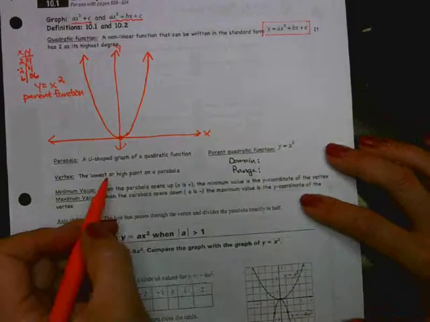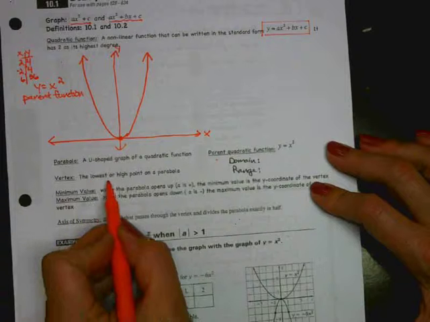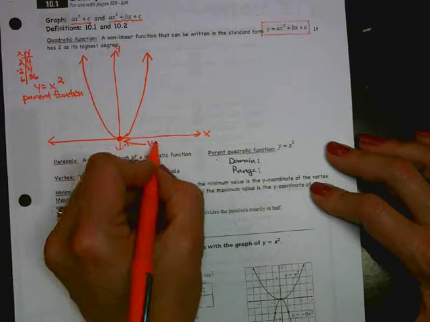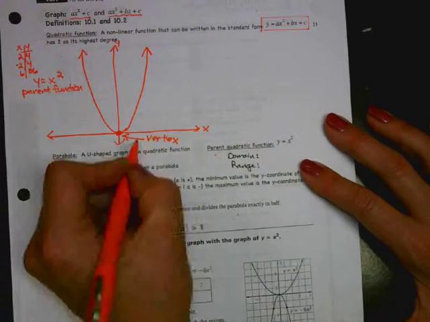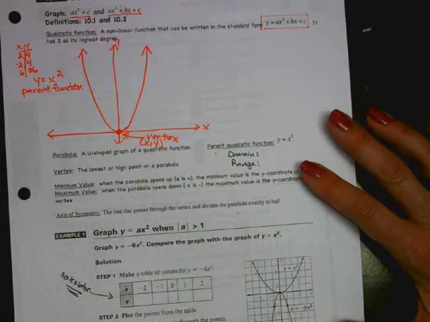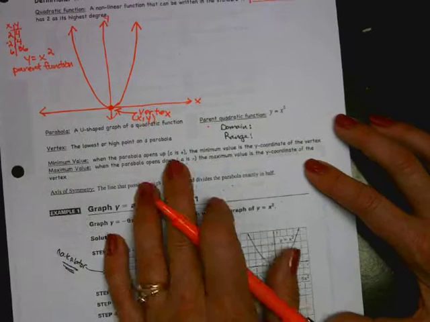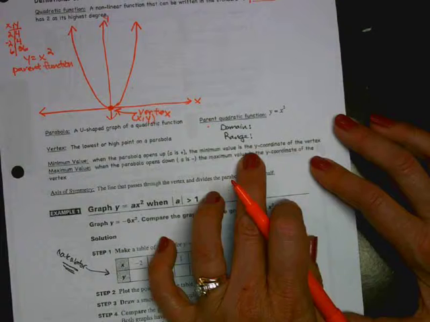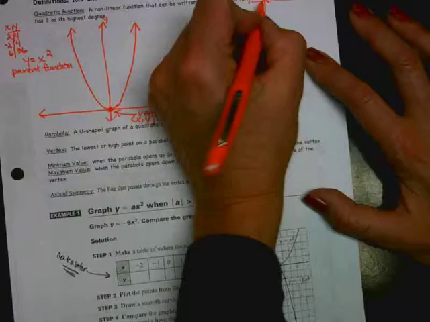All right, the next thing we're going to look at is the parent quadratic function, y equals x squared. The vertex is the lowest or highest point on the parabola. Right here is our vertex. It's the lowest point, and it's always written as an ordered pair. The minimum value, when the parabola opens up, or a is positive, is the y-coordinate of the vertex.